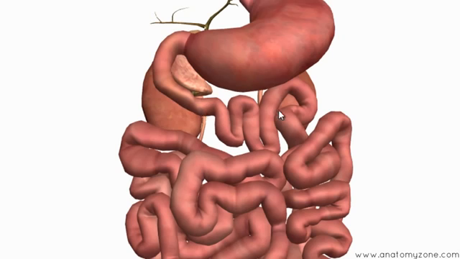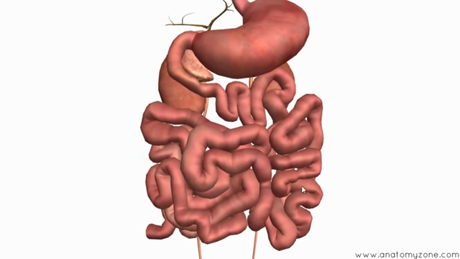So the jejunum forms the proximal 2/5 of the small intestine, and then the distal, so the last 3/5, are called the ileum. So as you can see, the small intestine is highly convoluted. There's all these folds, and it's really long and folded. So this really serves to increase the surface area. So it helps by having a larger surface area. There's much more possibility for absorption.